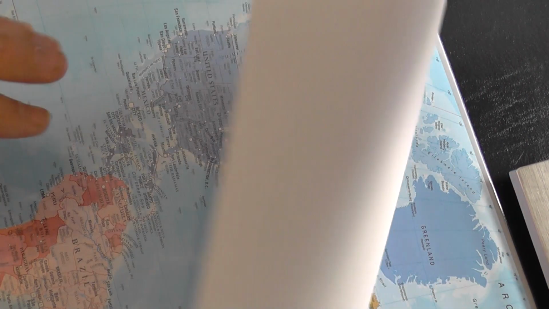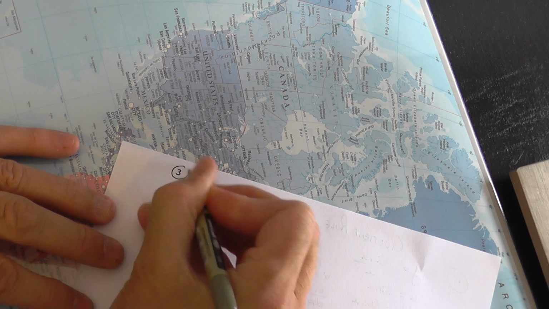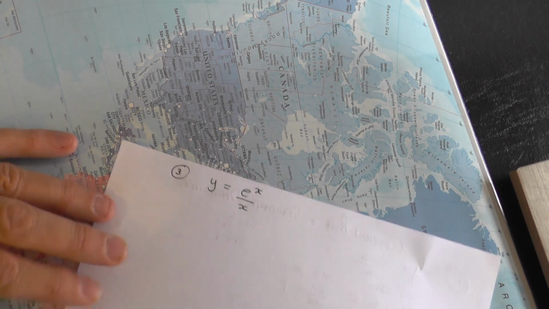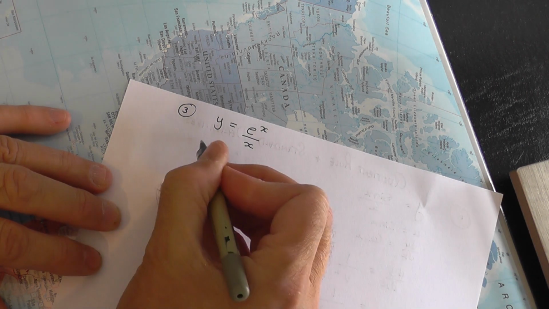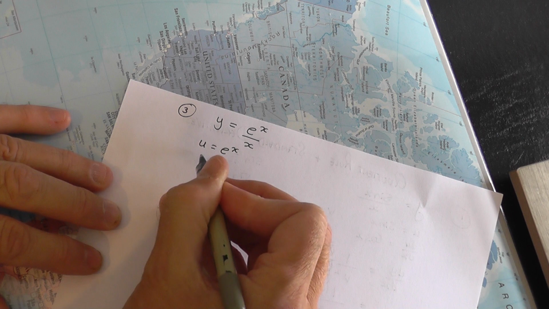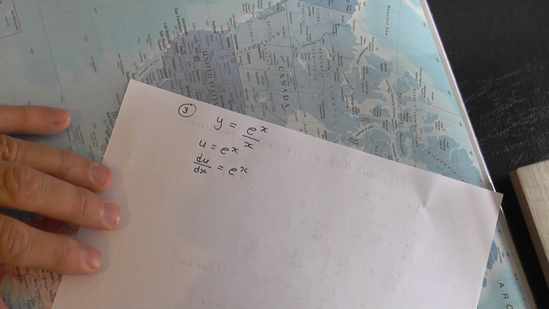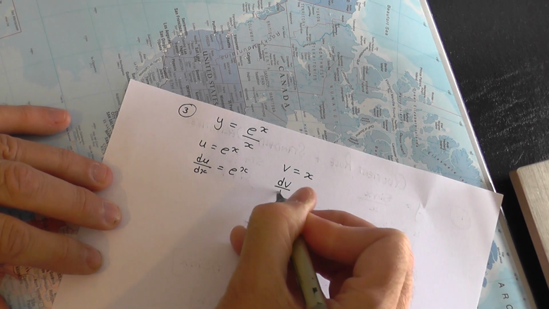Okay, let's do question 3, turn over. Very straightforward. Let's have a look at this. y equals e to the x over x. There you go, a very basic quotient rule involving exponential. u equals e to the x. du by dx will be the same thing, standard result. v is x, dv by dx is 1.